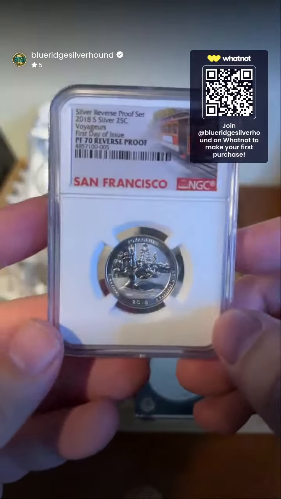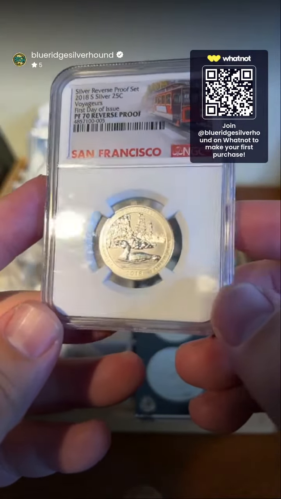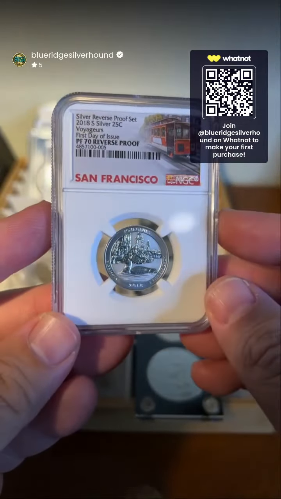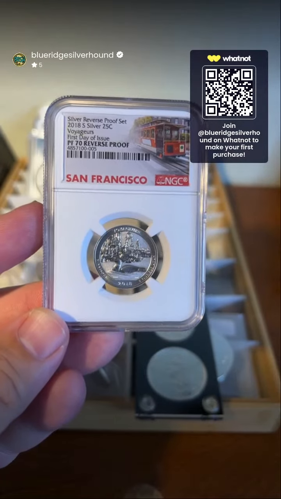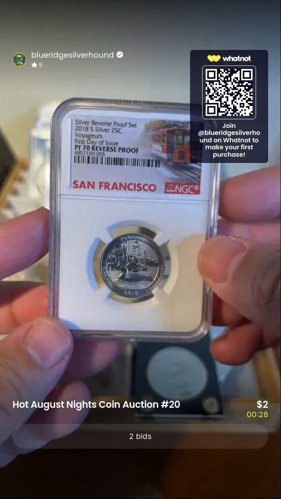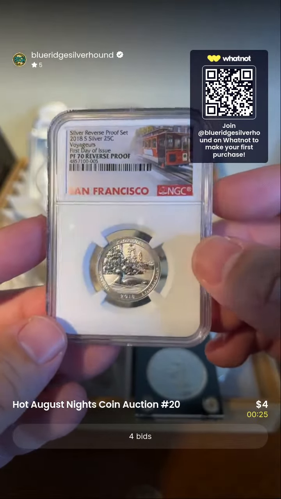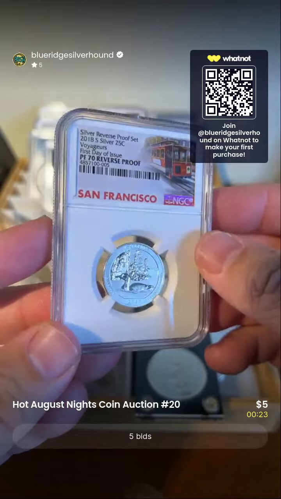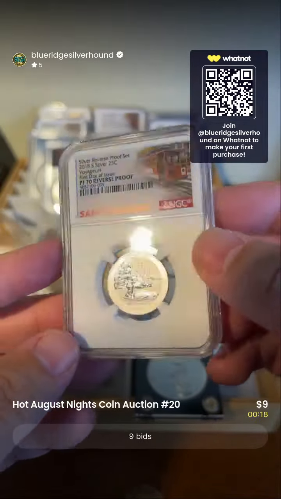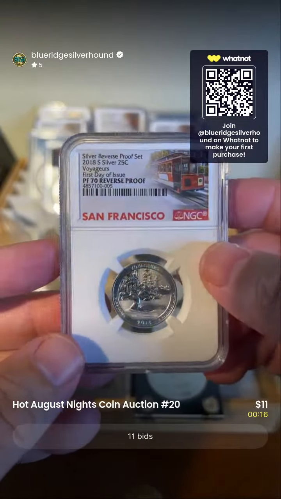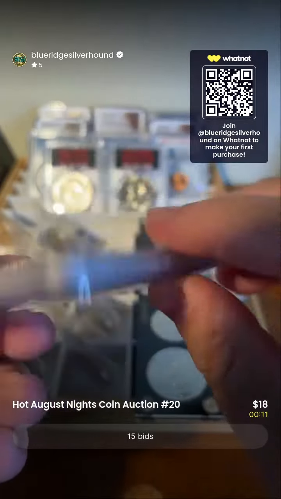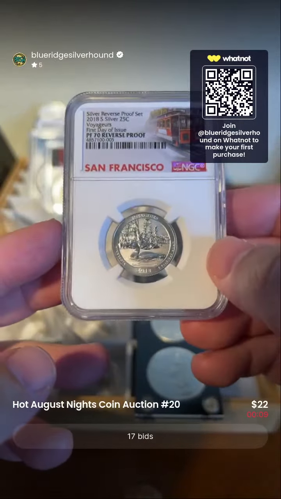All right, so coming up next here, we got the Voyagers. It's got the loon right there. Same everything. First day of issue, proof 70, reverse proof. And they're all S-Mint, so they got the boxcar. It's the trolley car in San Francisco, which, by the way, you couldn't pay me enough money to go to San Francisco these days with all the thefts and car break-ins and all the other pandemonium going on over there.